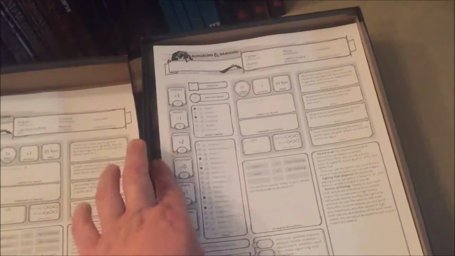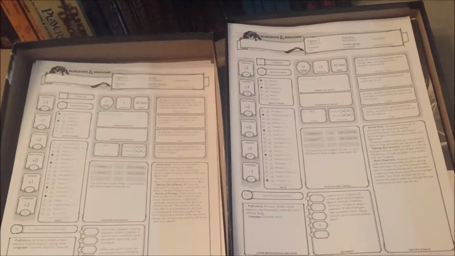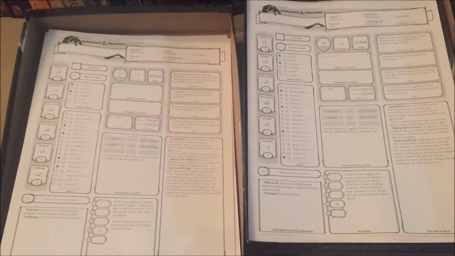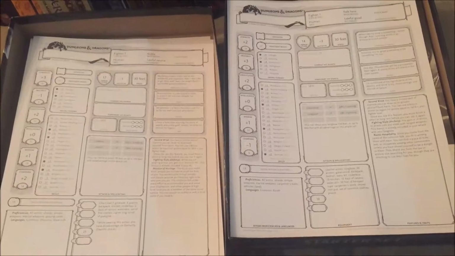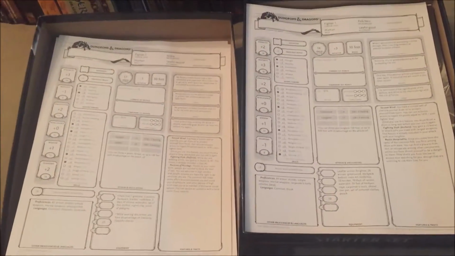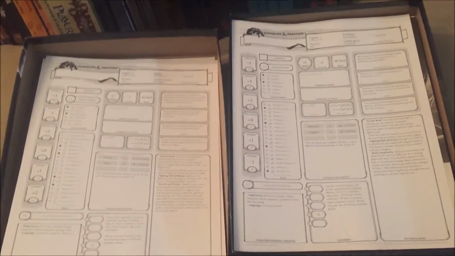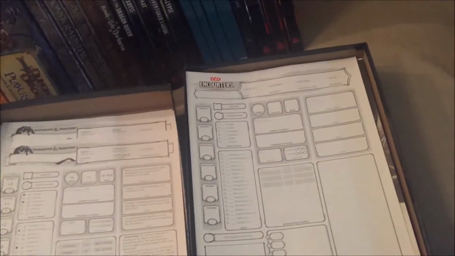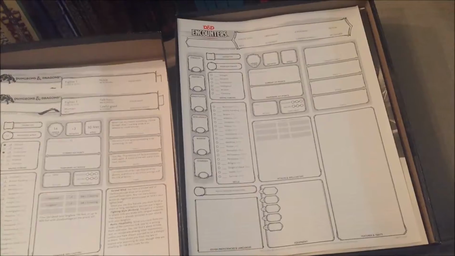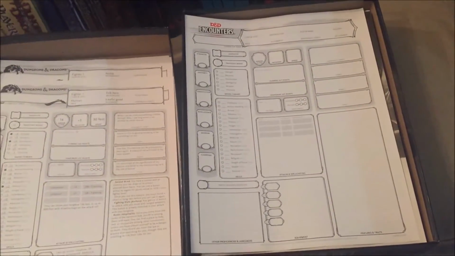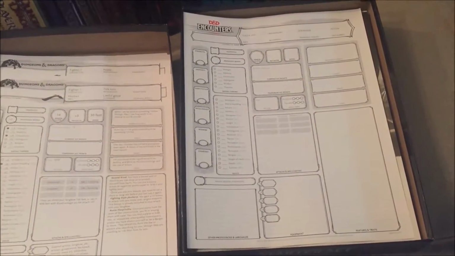These are characters that have already been rolled up that you and your group can use right away to get playing so that you don't have to take the time to learn how to roll up a character. Although rolling up a character for 5th edition isn't an extremely difficult process, it can be kind of daunting if you're unfamiliar with the process or role-playing games in general. Also included is a blank character sheet that you can photocopy for future use.